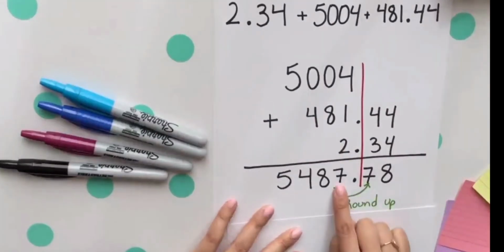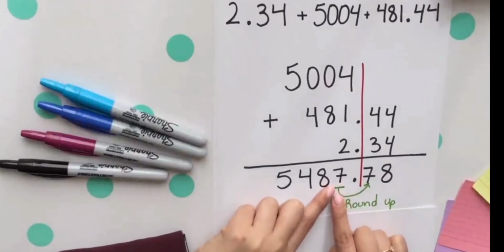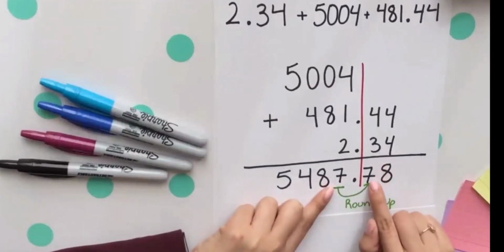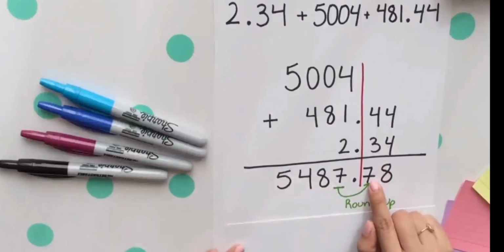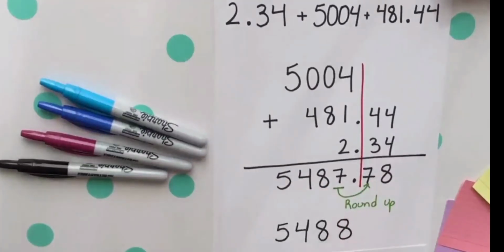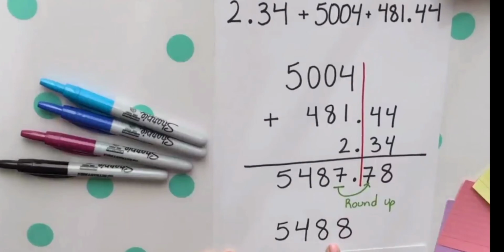Remember, when rounding to the ones place, or rounding any number, you look at the digit next to it, to the right, and if it is 5 or more, you round up. Your final answer will be 5,488. We have our 4 sig figs.